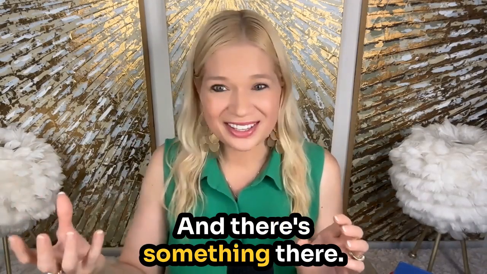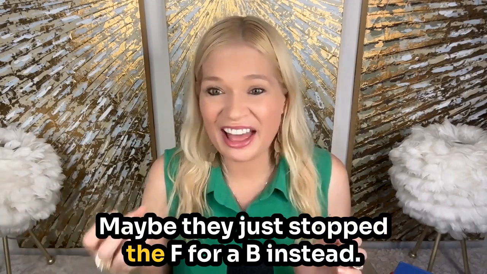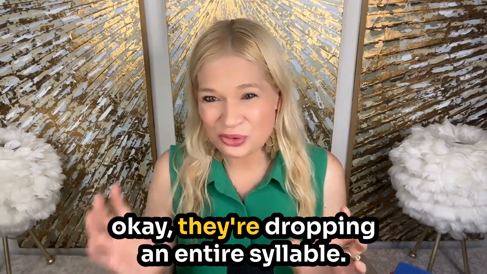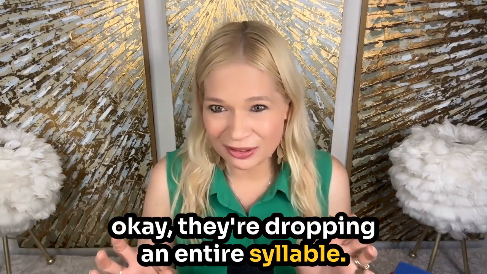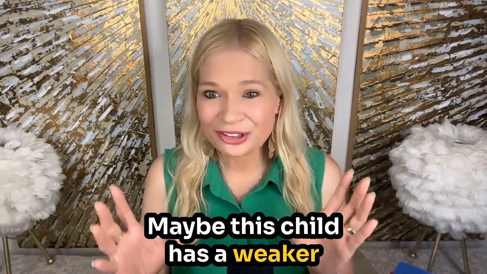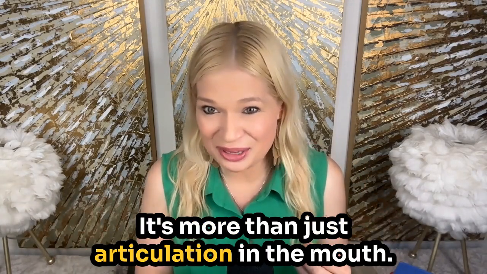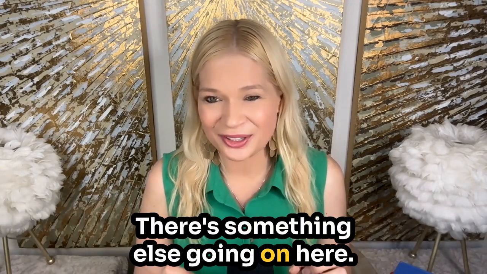So we would like it a lot better if instead of saying alpha, they say elephant, and maybe they just substituted the F for a B instead. That is the kind of error where we're like, okay, they're dropping an entire syllable. Maybe this child has a weaker linguistic foundation. It's more than just articulation in the mouth. There's something else going on here.